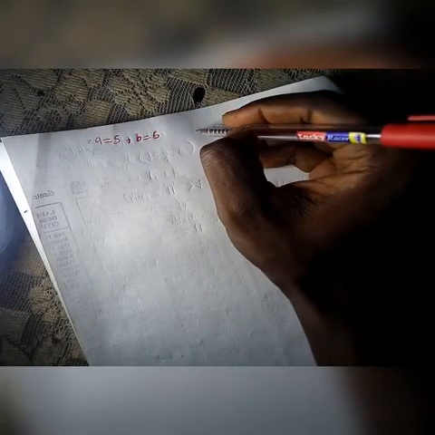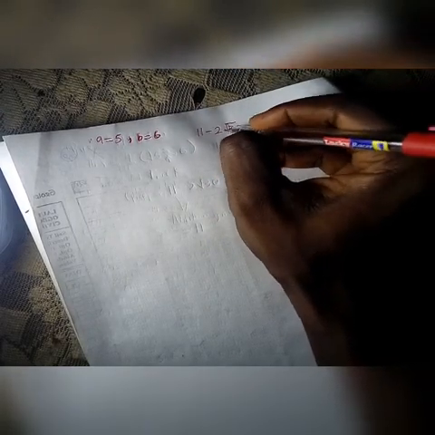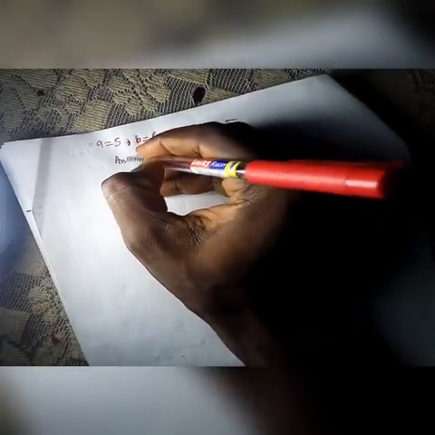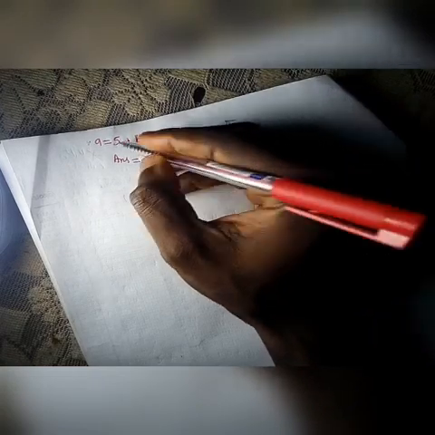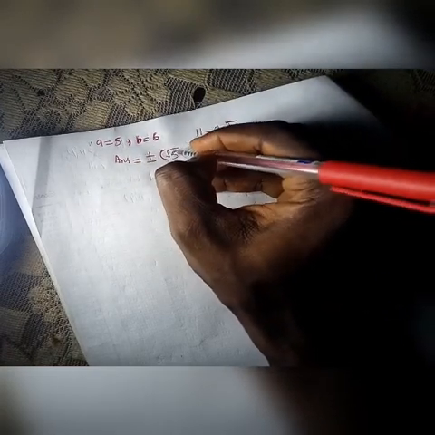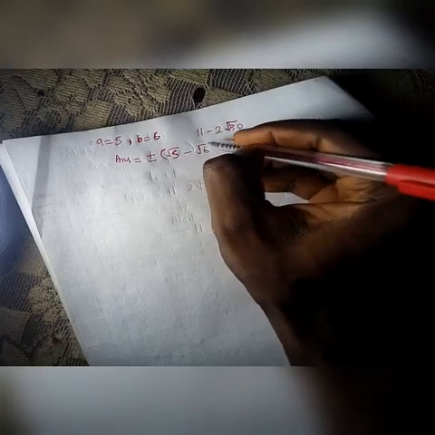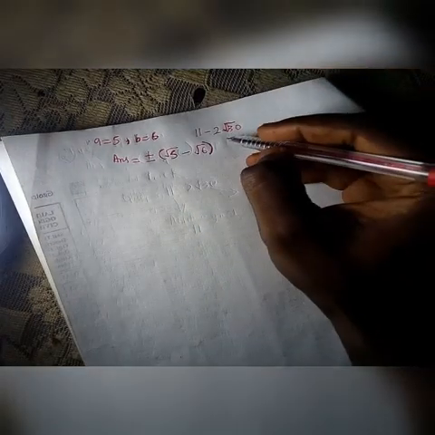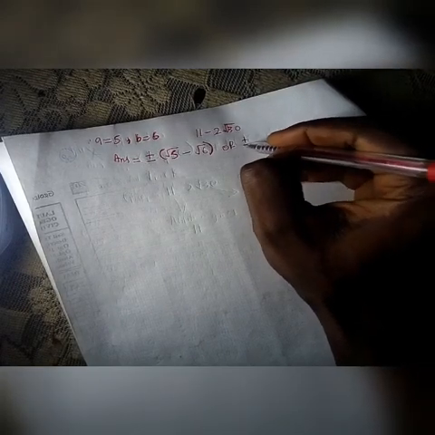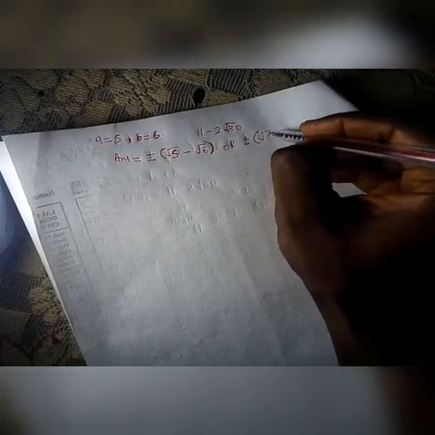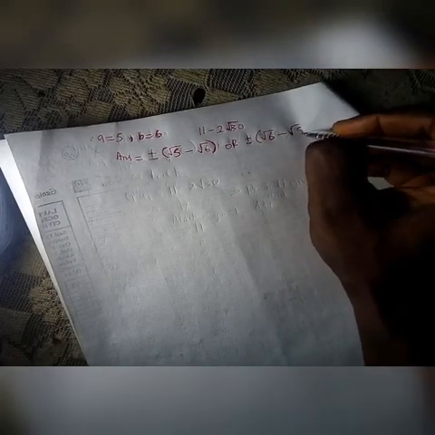So the answer will now be equal to plus or minus surd 5 minus surd 6, or plus or minus surd 6 minus surd 5.